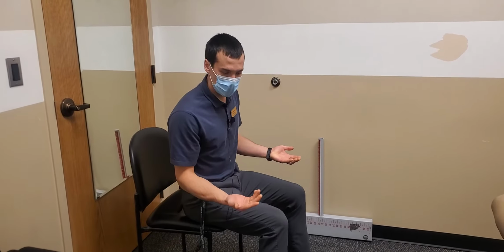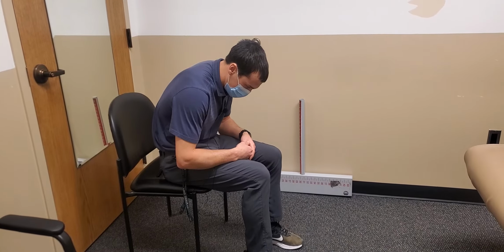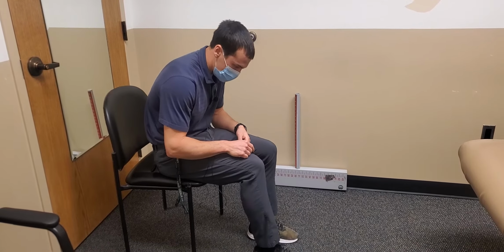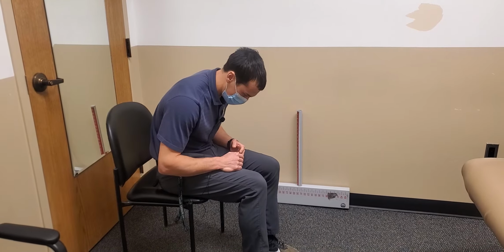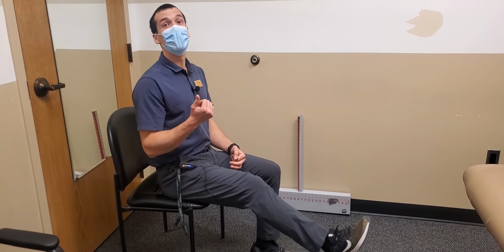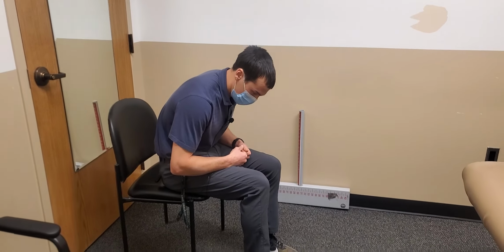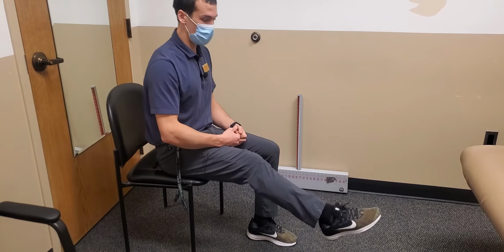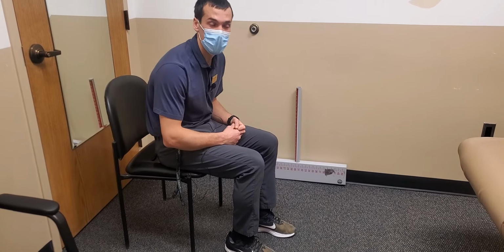For those, one exercise you can do is start seated in a chair. You can start slumped, bring up the bad leg, and then sit up straight as you bring up the bad leg. If your symptoms are very, very intense and you get a lot of pain with this motion, you can point the toe as you sit up straight, and that should help a little bit.